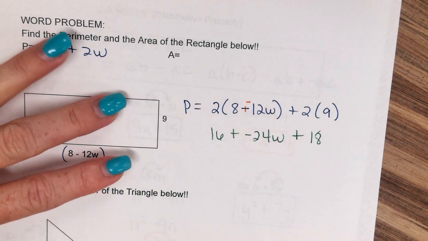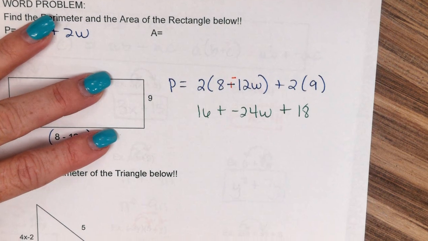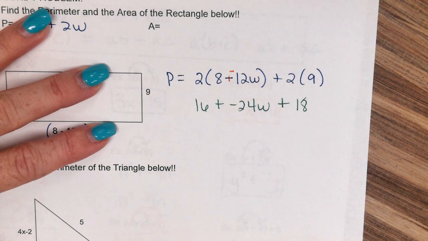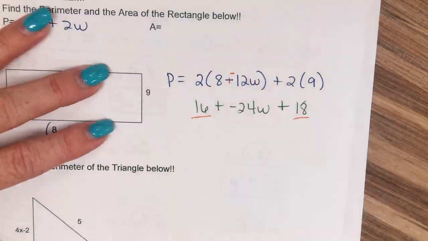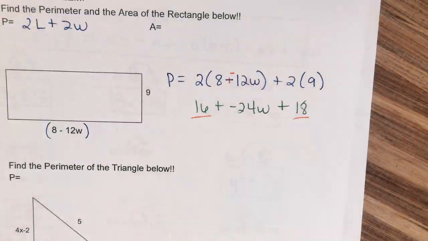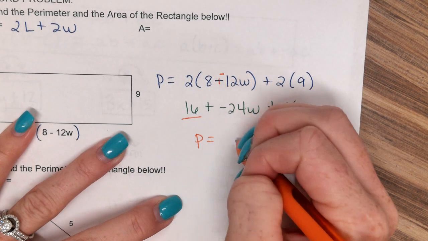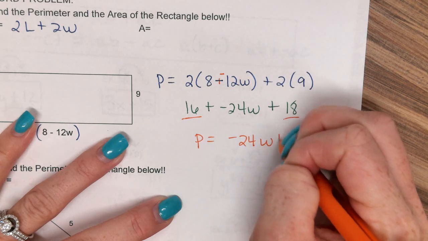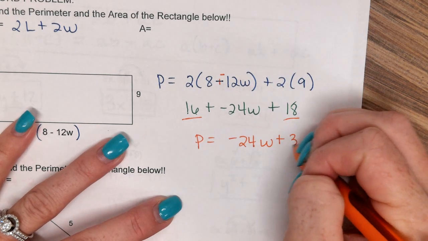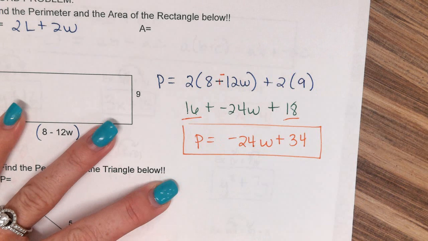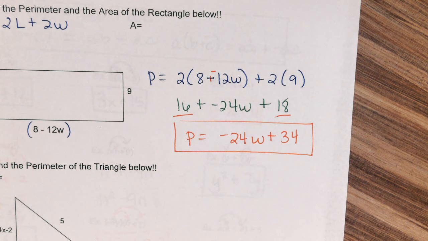Are there any like terms that I can combine? 18 and? Correct. That's all I can combine. 18 plus 16 is? So the perimeter is -24w plus, y'all said it's what, 34? Plus 34. That's the perimeter. I can't solve anything else. I can just simplify the expression.